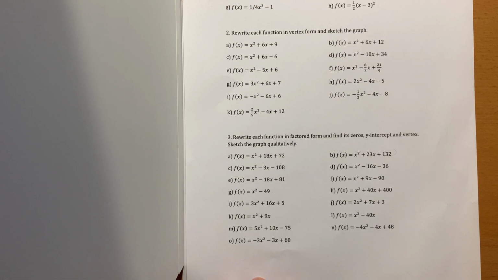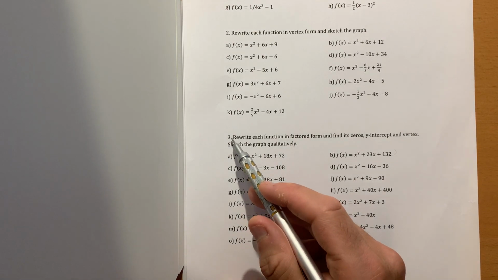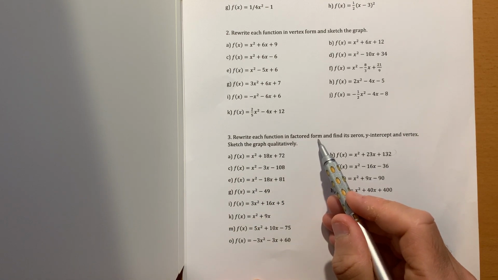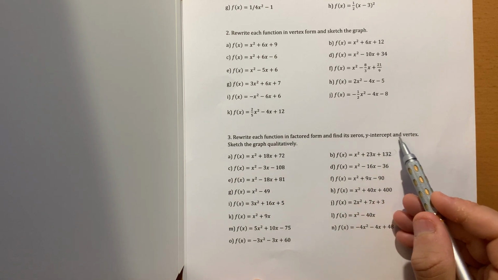Hi, I'm Mr. Huber, and in this video we're going to look at problem 3i. Rewrite each function in factored form and find its zeros, y-intercept and vertex.